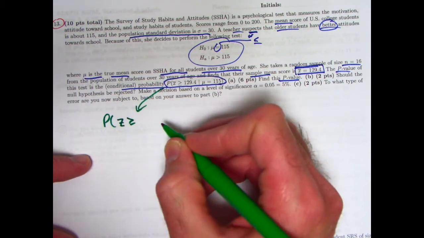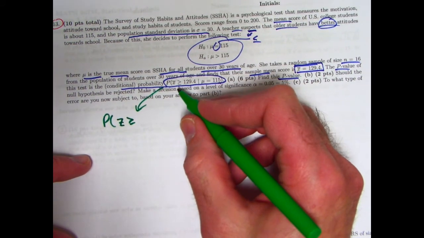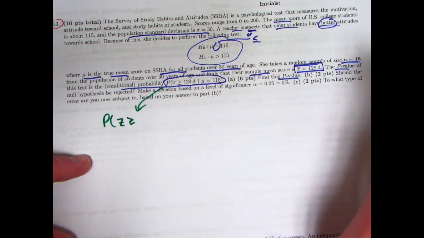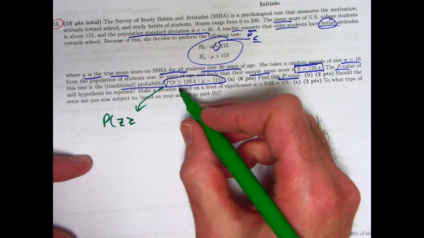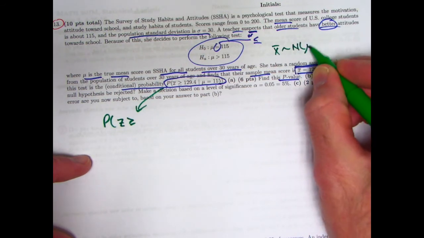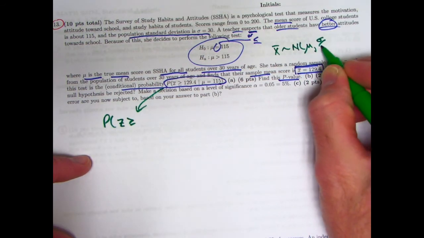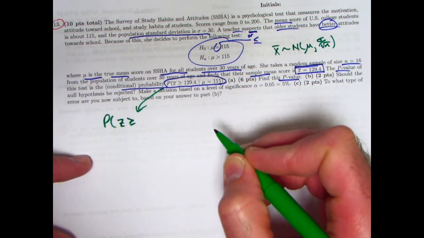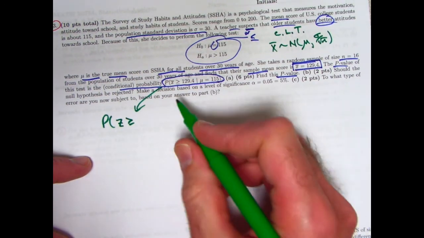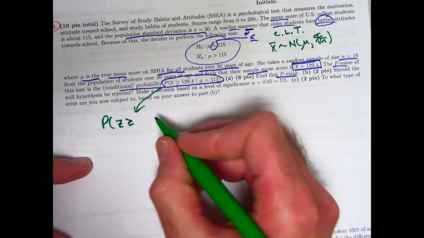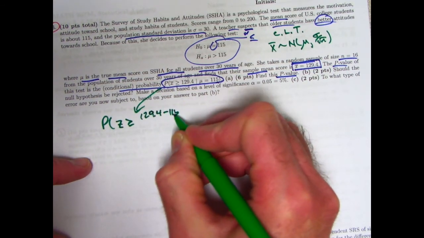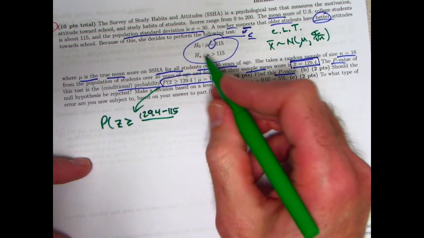The key thing to put here is that, by the central limit theorem, the sampling distribution of x bar, at least when n is large, is that large enough? Well, maybe borderline, but we'll go ahead and assume it anyway. That x bar is approximately normal with mean mu and standard deviation sigma over square root of n. That's the central limit theorem, CLT. So that's what justifies converting to z here by subtracting the assumed mean of 115 and dividing not by 30.